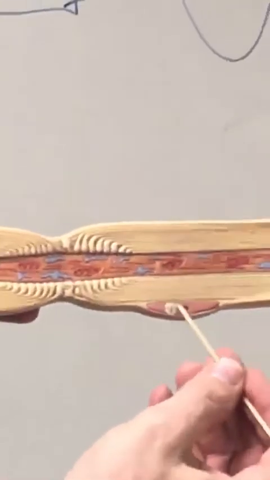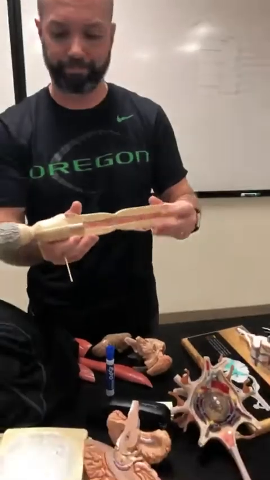So what's the pink thing here? Schwann cells. That's right. The gray on the outside. Endoneurium.